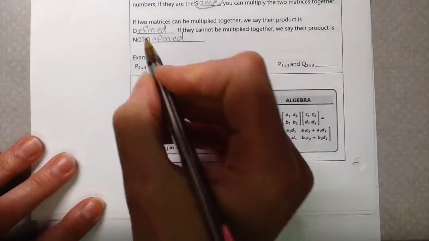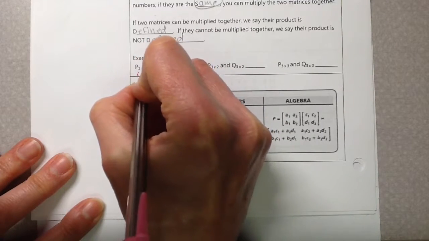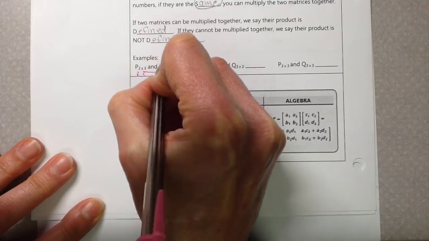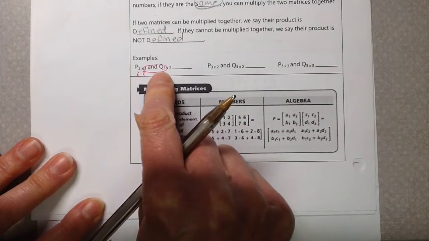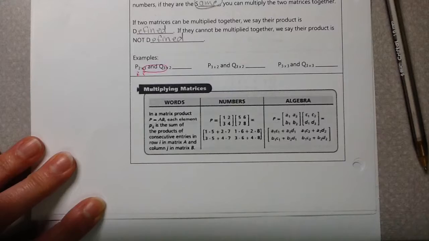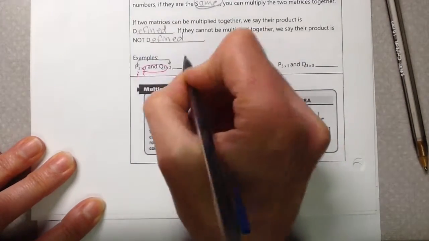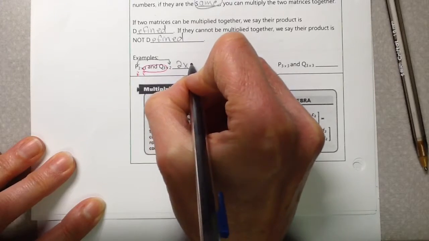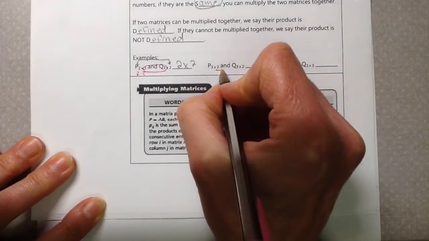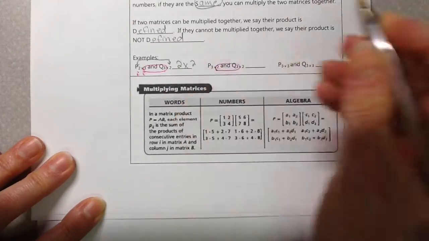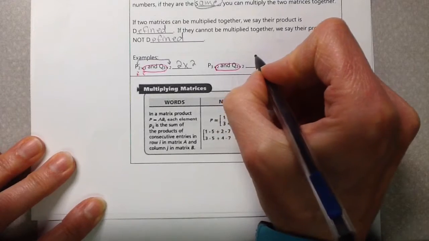I'm going to take the columns of the first and the rows of the second. So remember, this is the row, this is the column. We're going to circle the two inside numbers. Those are the same. Okay, so now the new matrix is going to be the dimensions of the two outside numbers. So this is going to be a 2 by 2. Next one. We're going to circle the two inside numbers, and this is not defined.